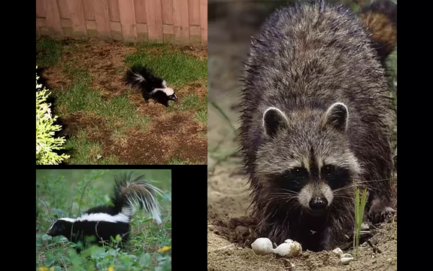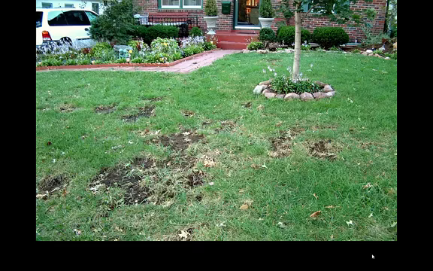These animals that are feeding on the white grubs can be quite destructive to a turfgrass area. So here's an area of a lawn that has been pretty well torn up by night prowling mammals, either a skunk or a raccoon, going after white grubs.